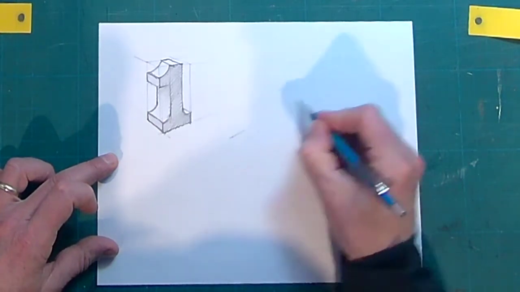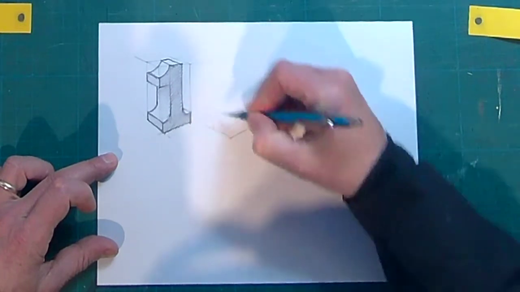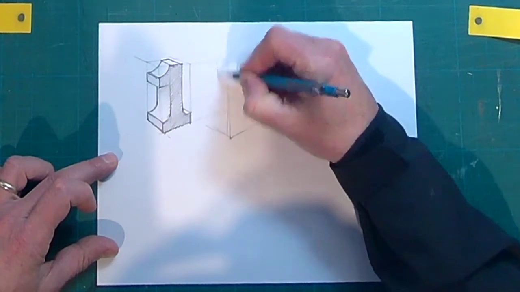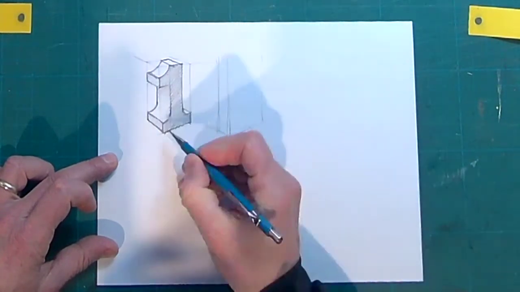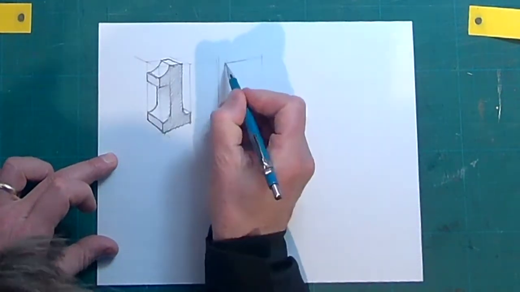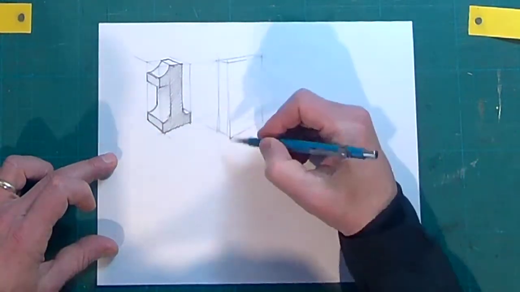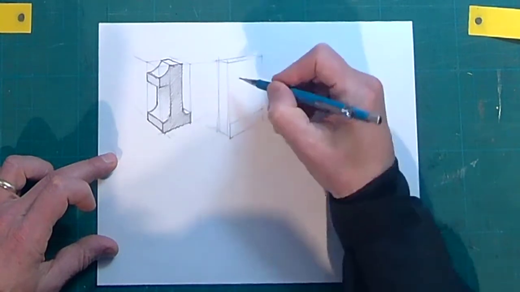Now number 2, let's start with this one. Lines to vanishing point, vertical. I'm only going to make it thinner this time. But a number 2 is wider, so I'm having to judge. There's the top. Now, a number 2 has a bottom bar.